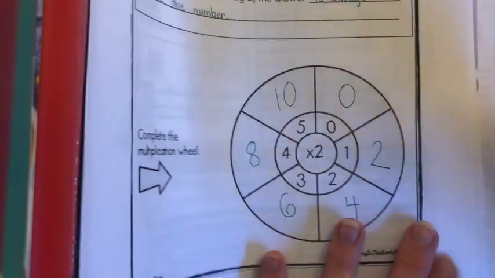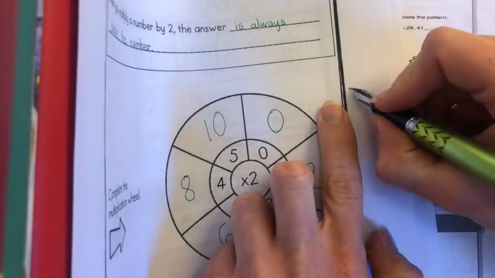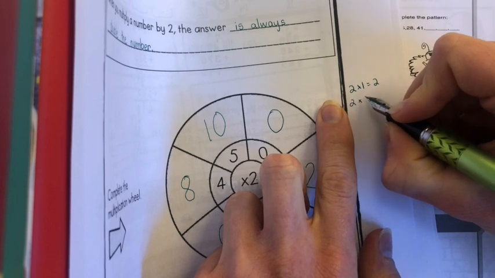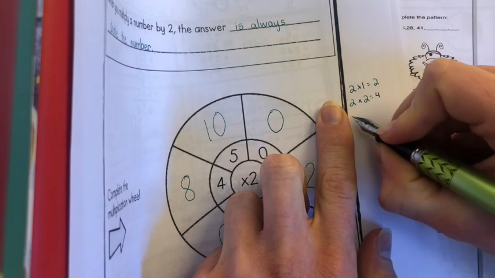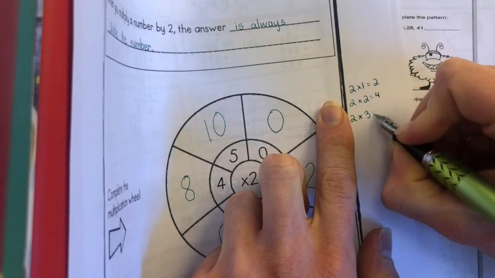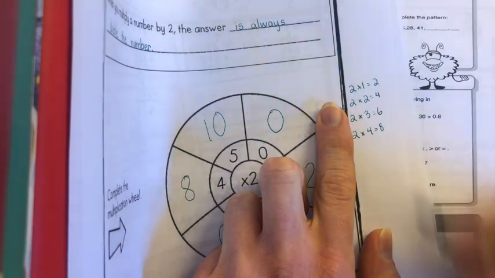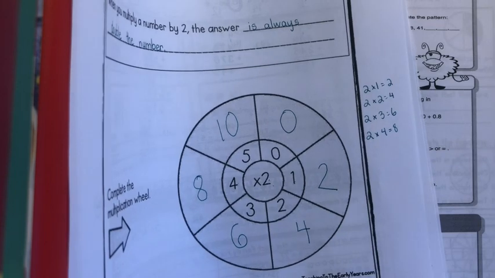So write them out. Write them out like this. 2 times 1 is 2. 2 times 2 is 4. 2 times 3 is 6. 2 times 4 is 8. Write them out to 2 times 10.